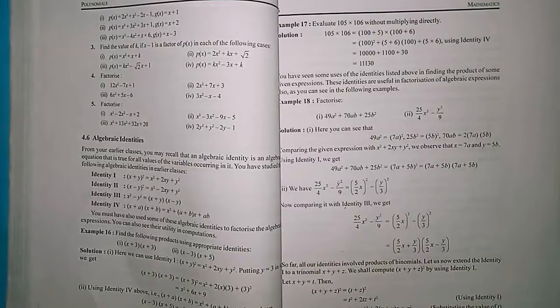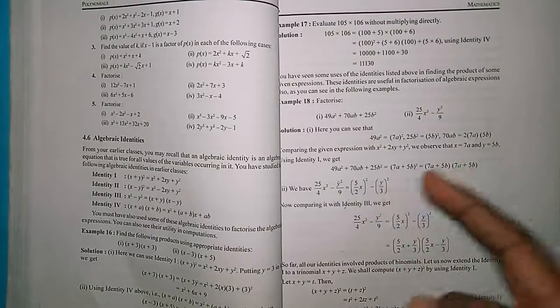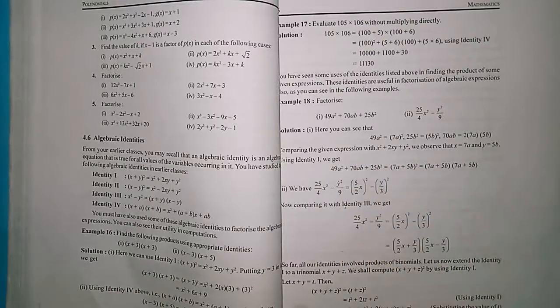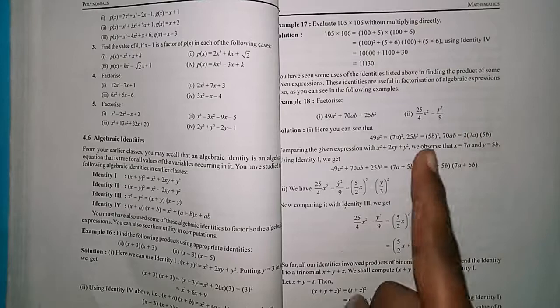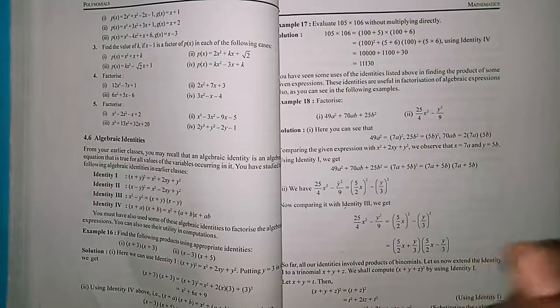Just correct your answers if there is any mistake in your homework, and be careful with the sign also, because I am observing mistakes with positive and negative. When you are taking the negative term outside the bracket, the inside sign will get changed, so be careful with that one. Such similar things are there, you have to correct them.